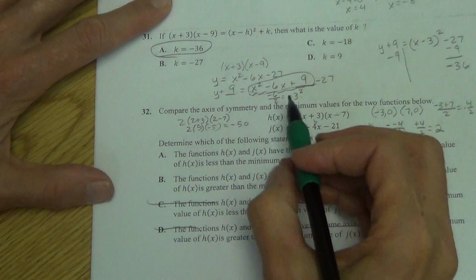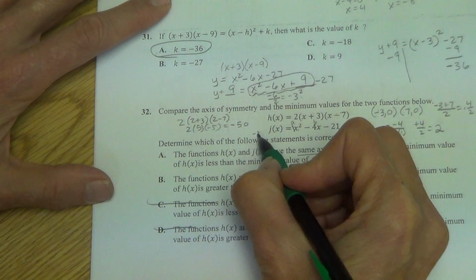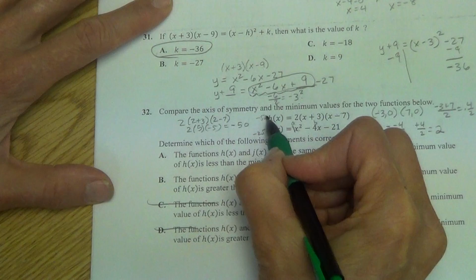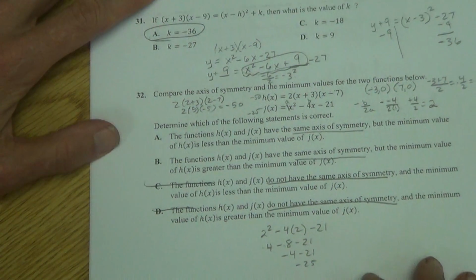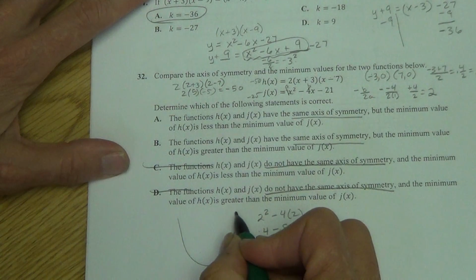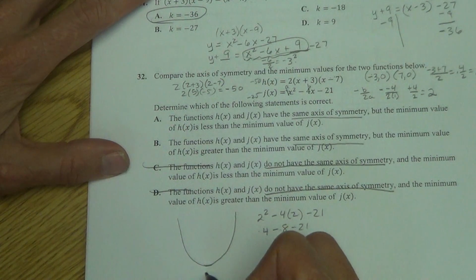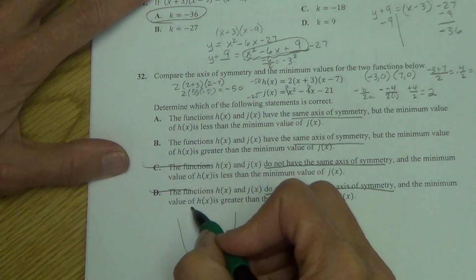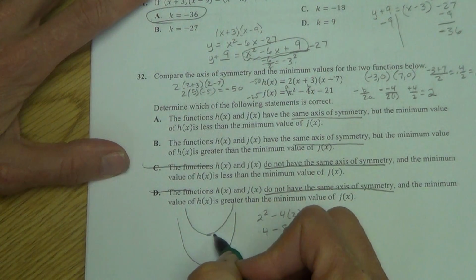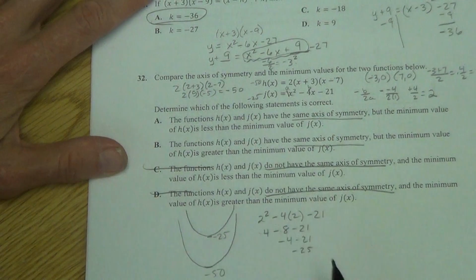So j(x) is at negative 25, h(x) is negative 50. So if we think about our negative numbers, h(x) would be down here at negative 50, and j(x) would be up here at negative 25.